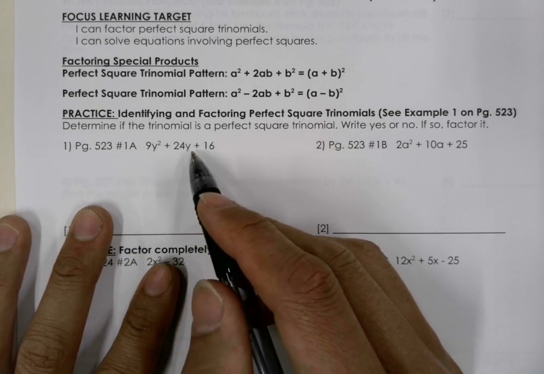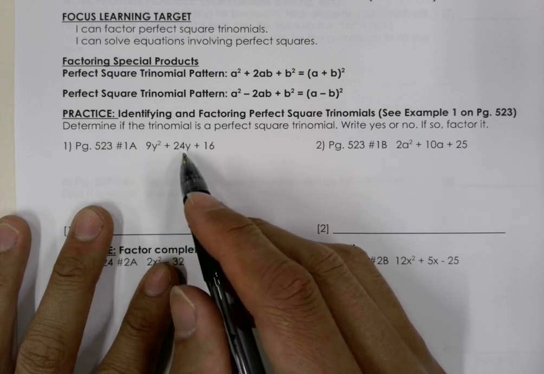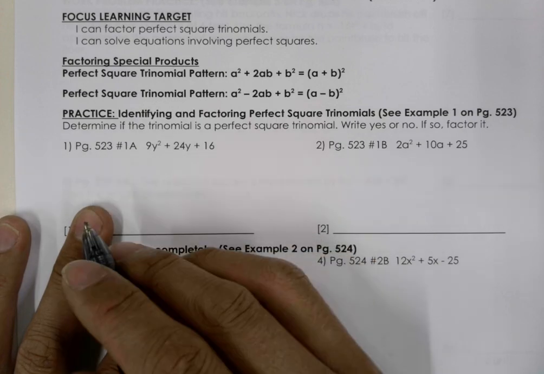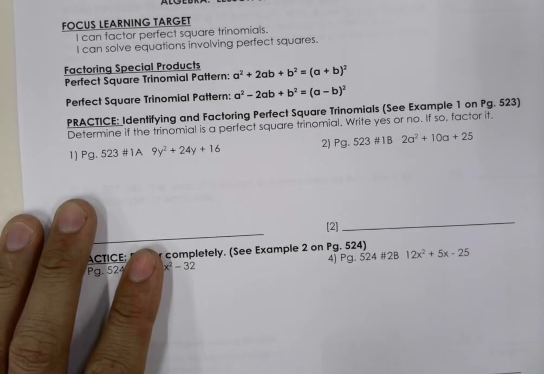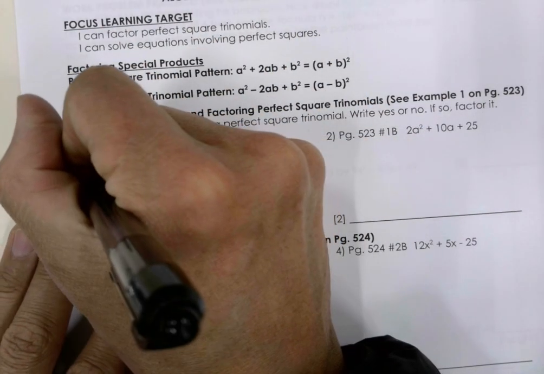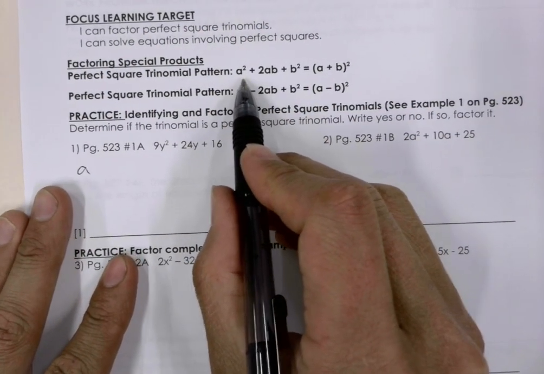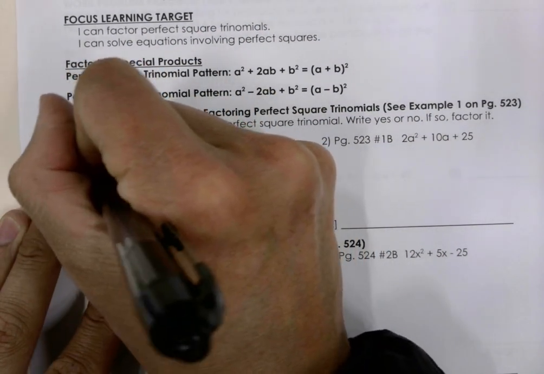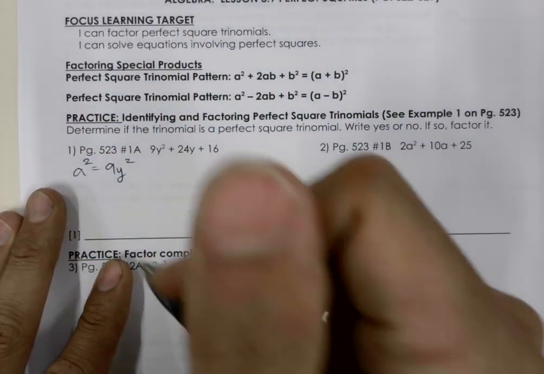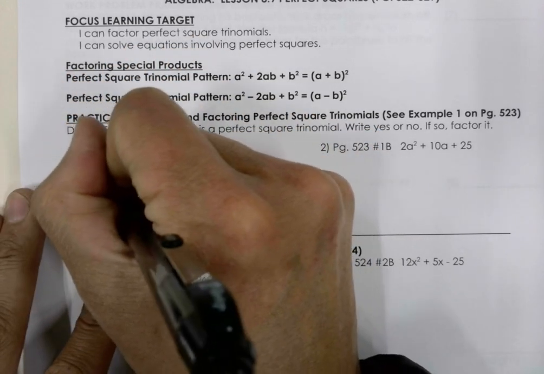And now what we want to do is take a look at the middle term and determine whether it is equal to 2 times a times b. Alright, so maybe I can write this all out. It might be easier. So the first thing we want to do is find a. So a squared would be the first term. a squared is equal to 9y squared. And now to determine what a is, we're going to take the square root of both sides, and we'll get a is equal to 3y.